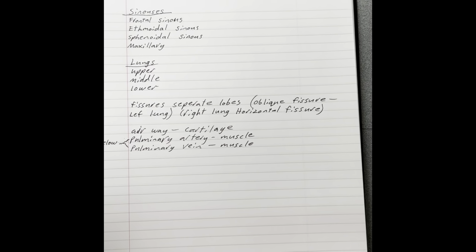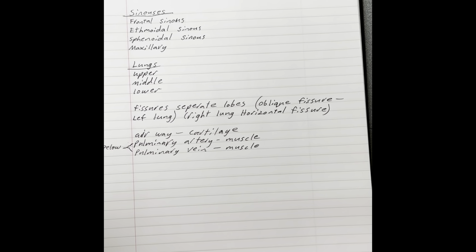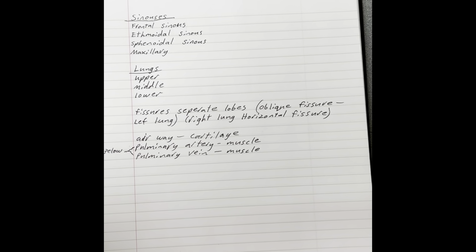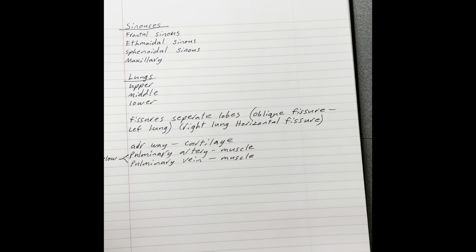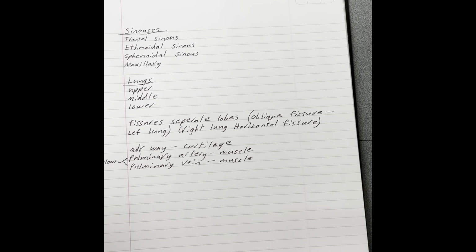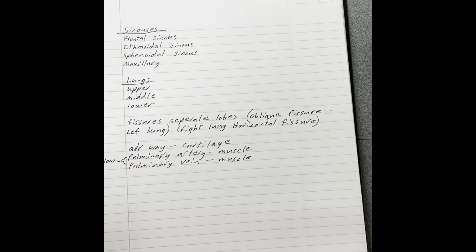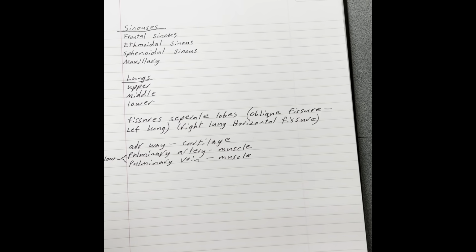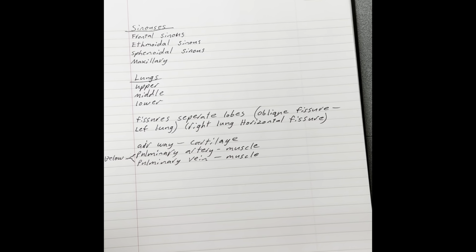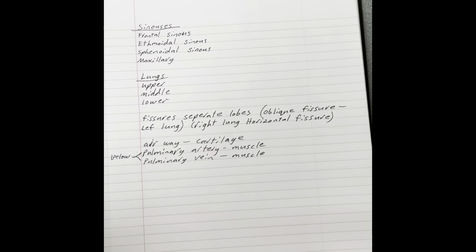Next we got sinuses: frontal sinus, ethmoidal sinus, sphenoidal sinus, maxillary. Lungs: upper, middle, lower part of the lung.